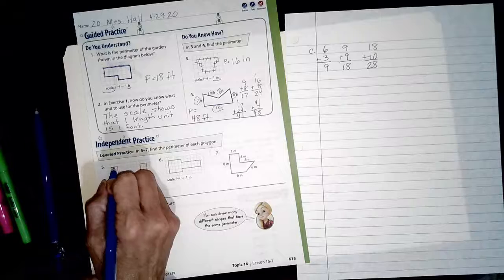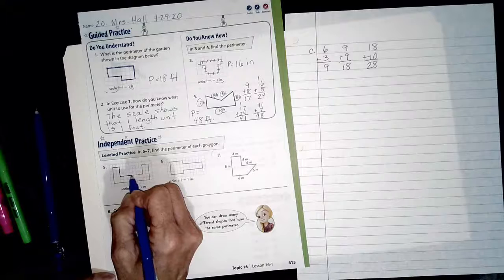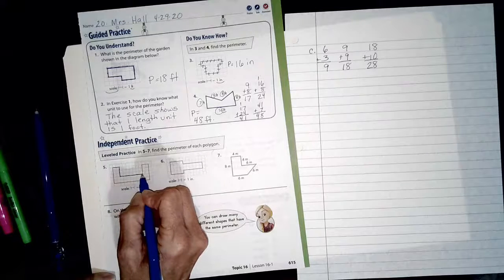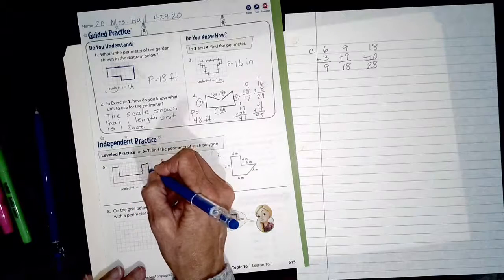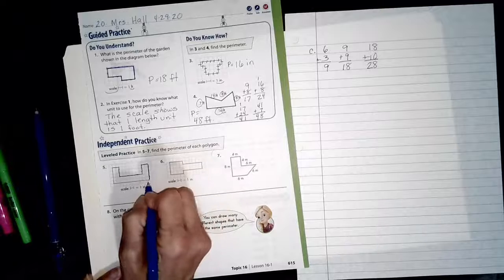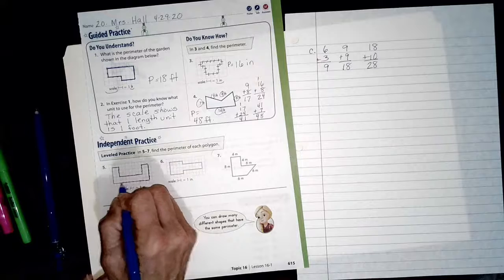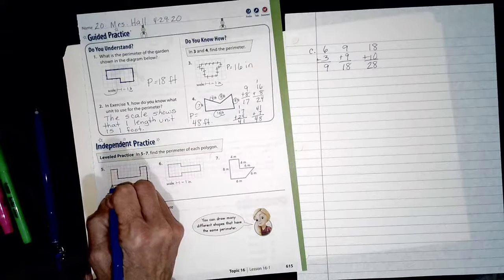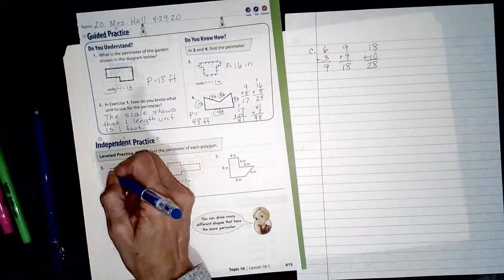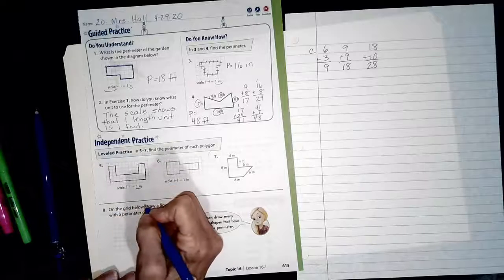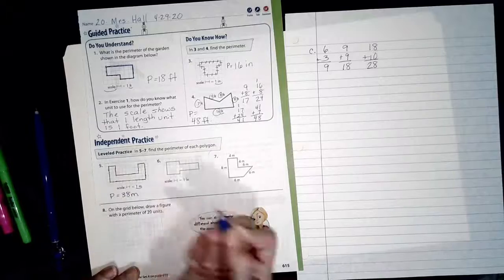So 1, 2, 3, and so on up to 38. So what is my unit of measure? It's meters. So my perimeter equals 38 meters.